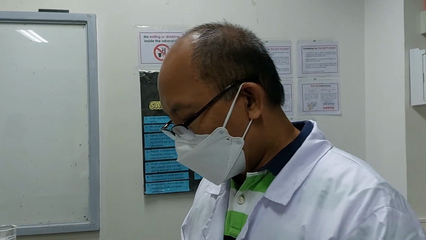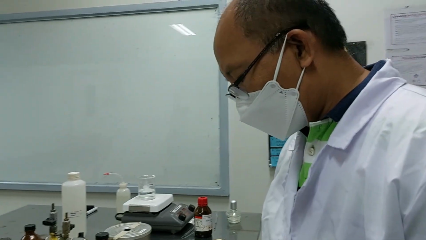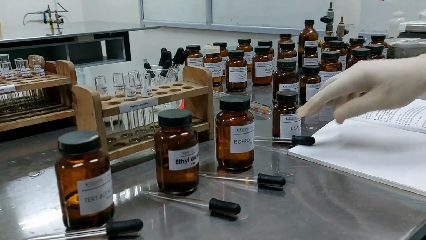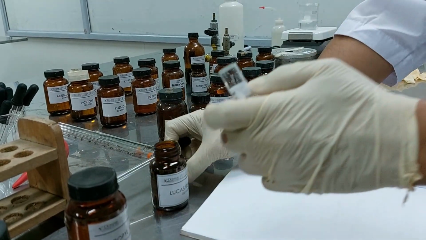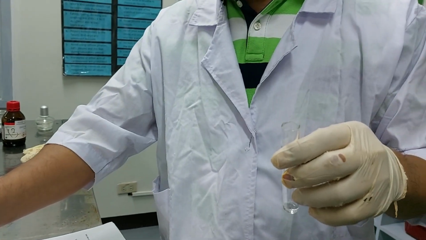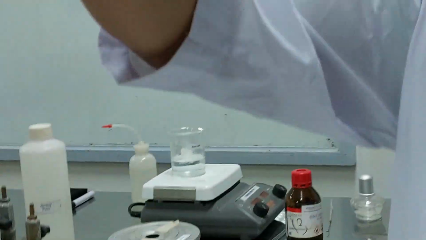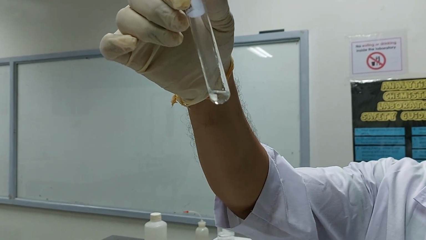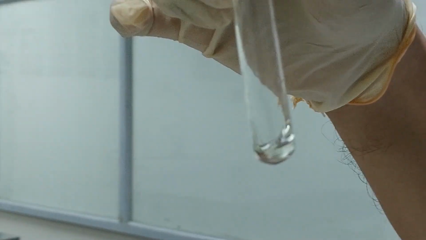So let's start with tertiary butyl alcohol. We're going to place just a few drops, 10 drops in this case, and then we're going to add Lucas reagent. The role of zinc chloride is that it serves as a catalyst, it will enhance the reaction. So we'll add also 10 drops of this one. Observe, I'm going to swirl, and there should be a layer, or if there is no layer, the solution turns cloudy.